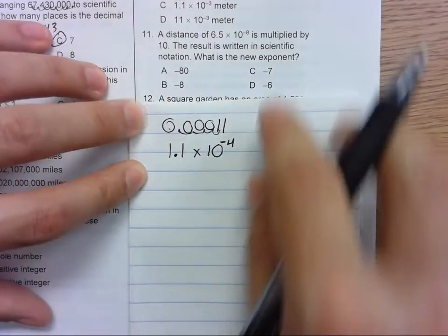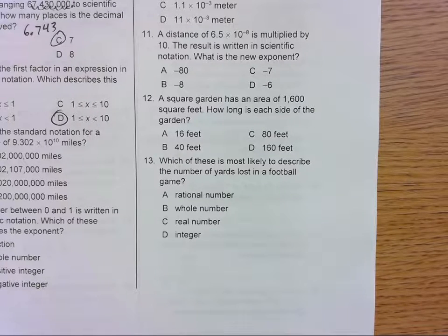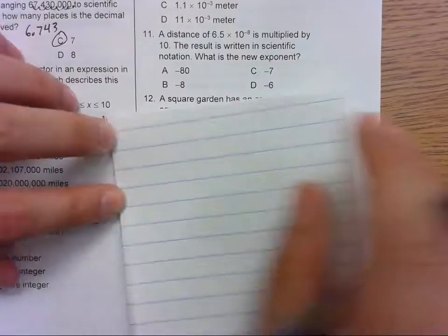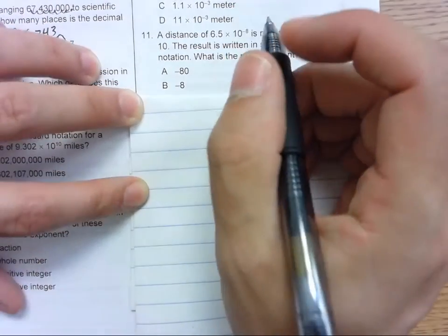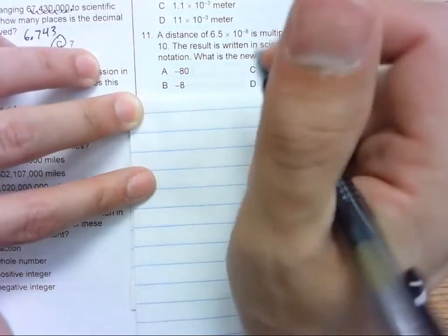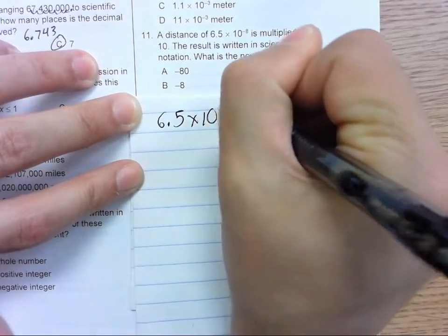11. A distance of 6.5 times 10 to the negative 8th is multiplied by 10. The result is written in scientific notation. What is the new exponent? Okay, so we're multiplying it by 10. That's 6.5 times 10 to the negative 8th.